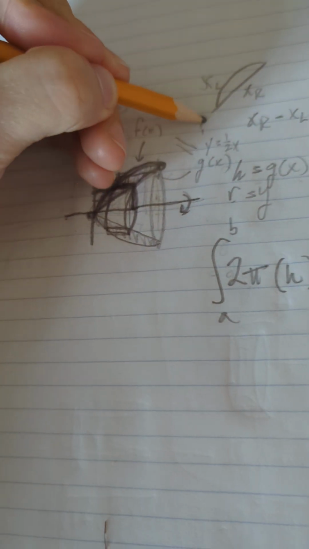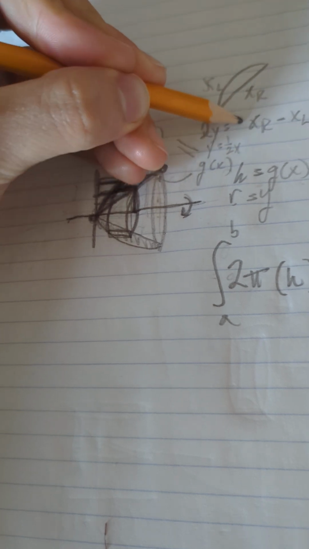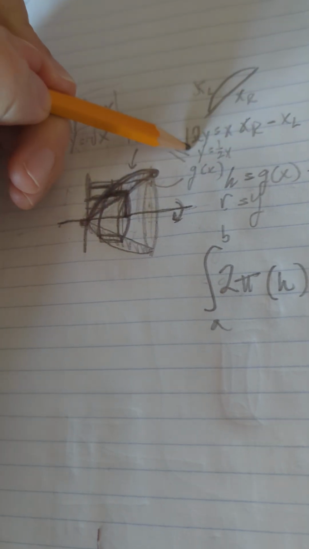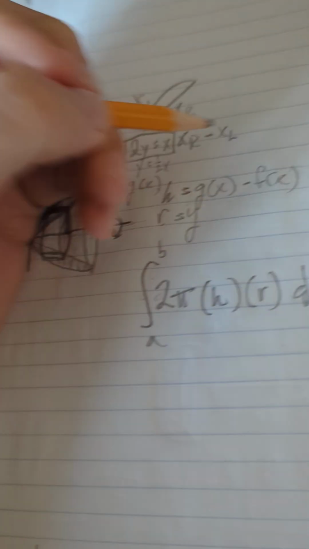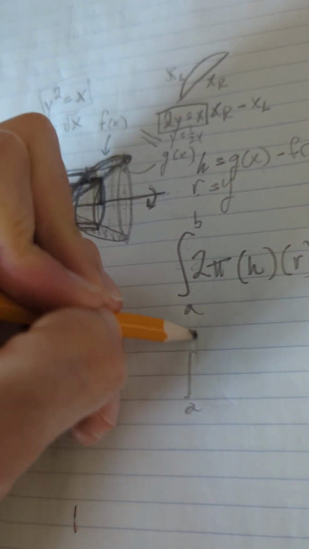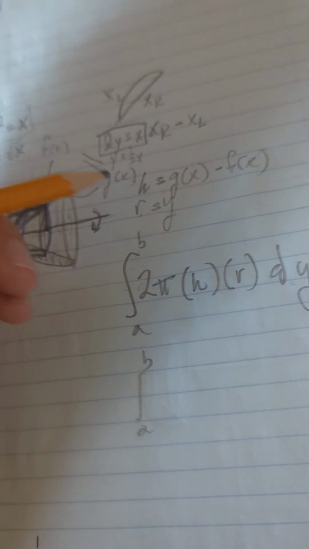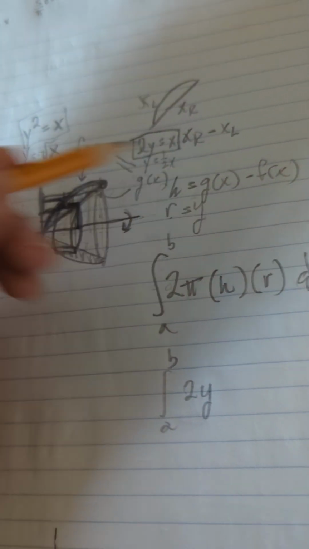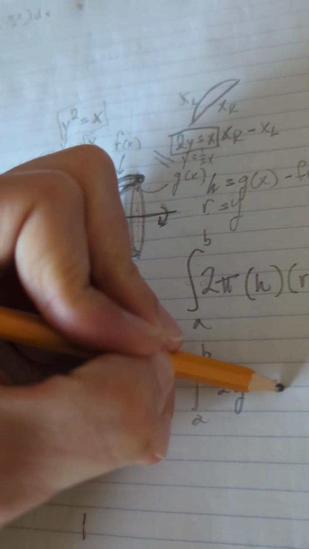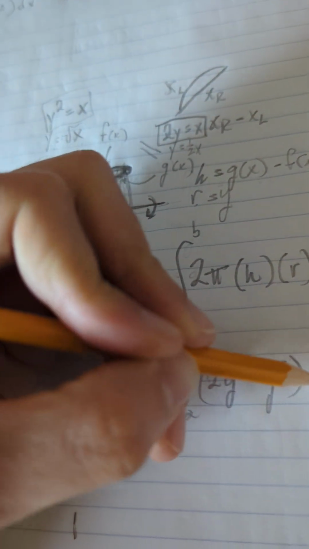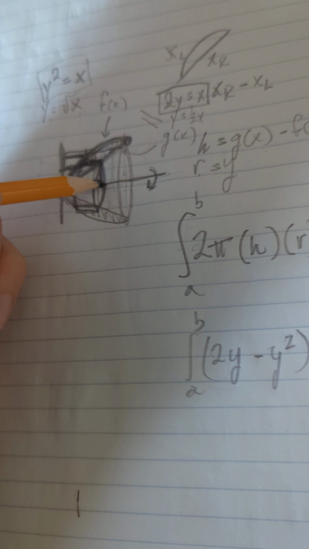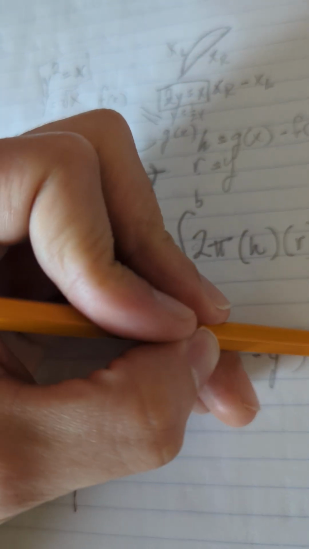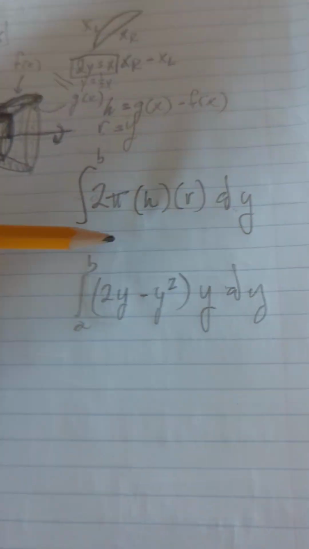Then we'd want to convert this in terms of y. So then our height would become g of x, which is 2y, minus f of x, which is y squared. And we'd multiply by the radius, which is y. And then this becomes very familiar to all of us.